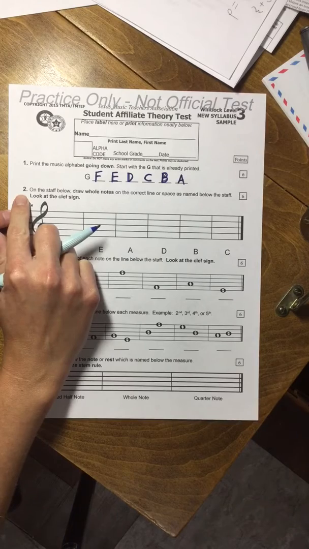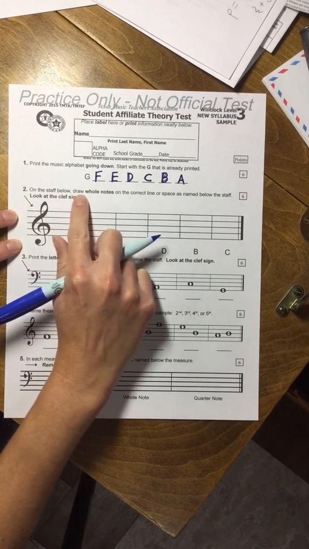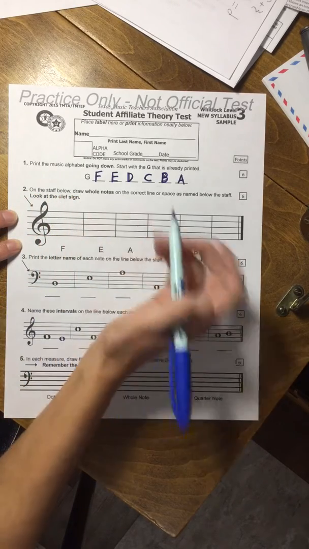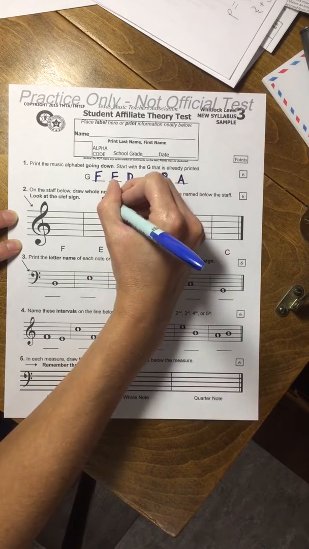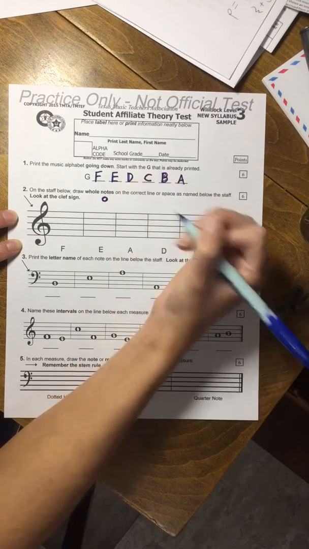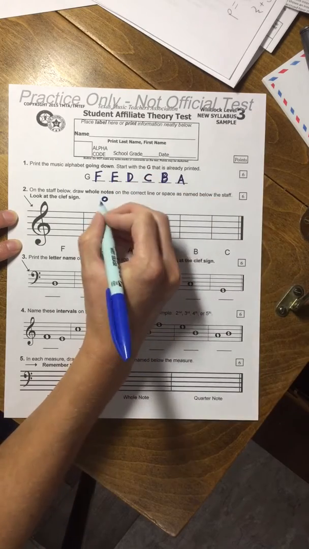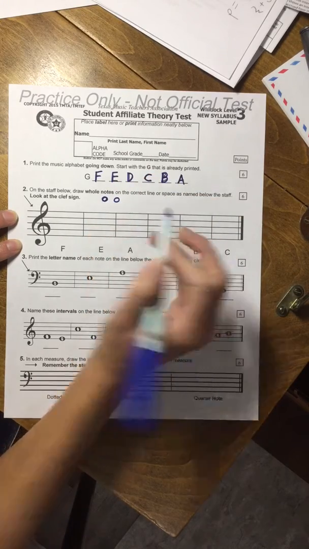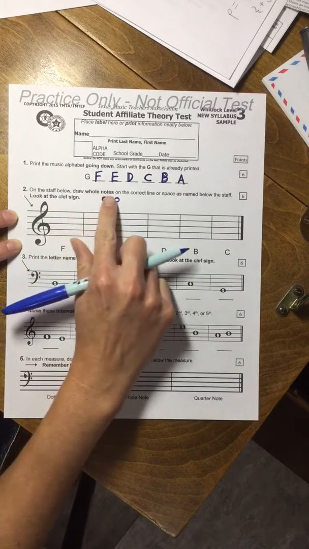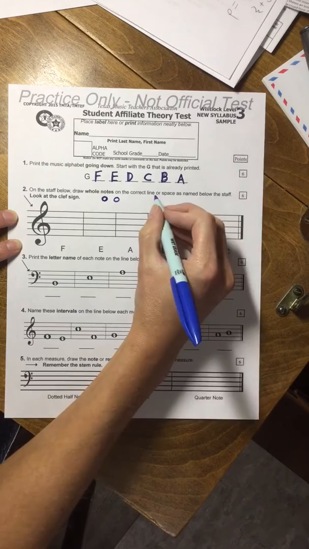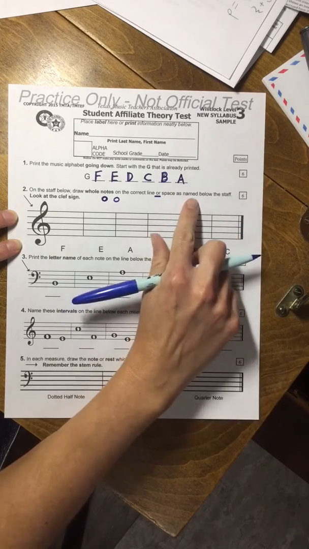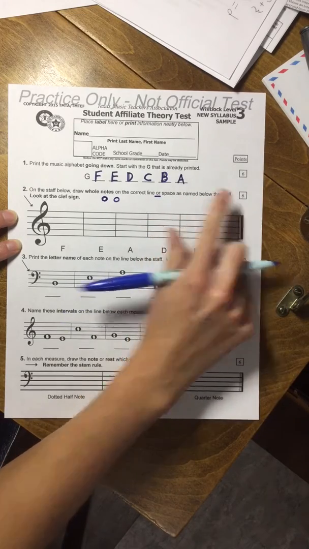Number 2, on the staff below, draw whole notes. Remember, the whole note is simply a circle. It doesn't have to be filled in and look fancy. It's just a circle. Draw whole notes on the correct line or space as named below the staff.